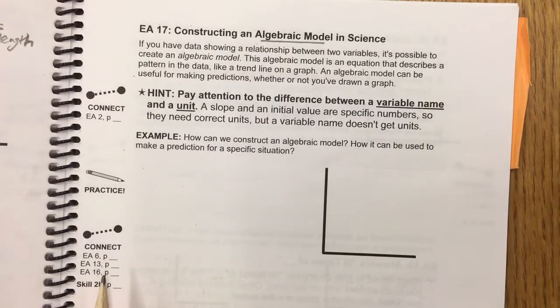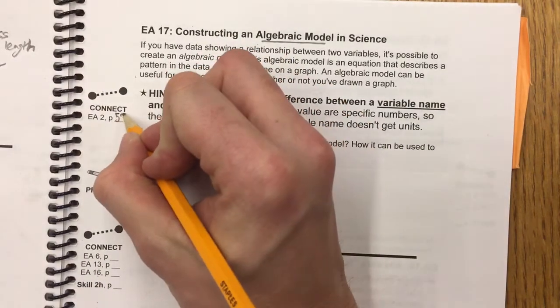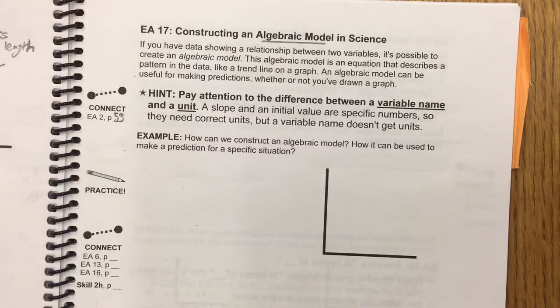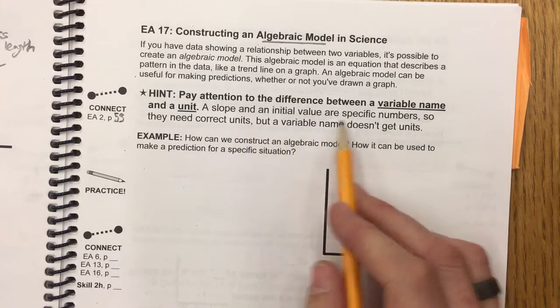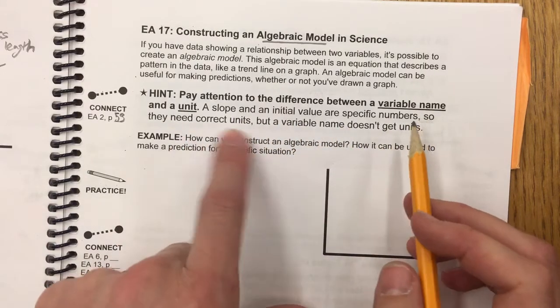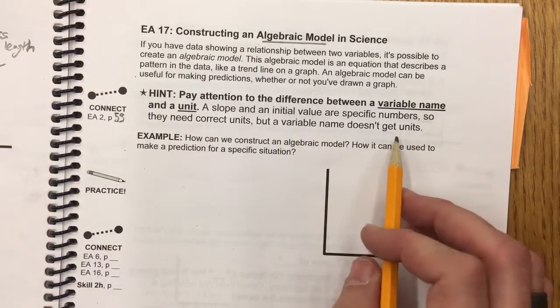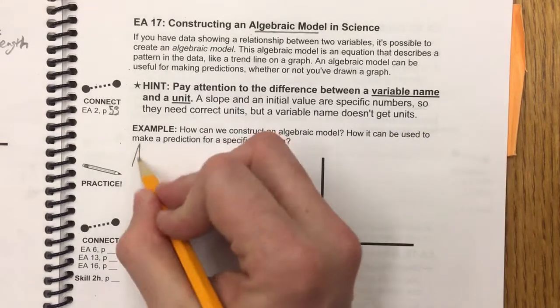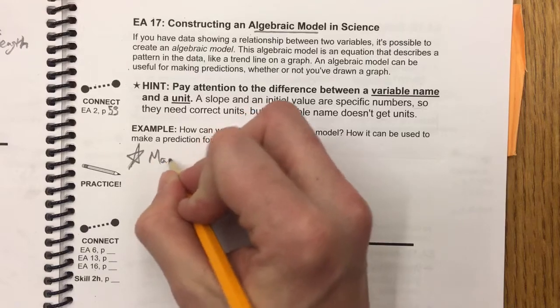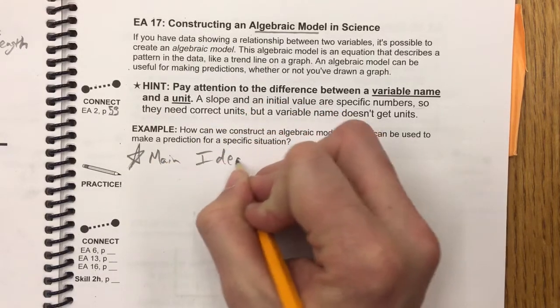EA2, remember, is on page 53, so you want to write that in here. A slope and initial value are specific numbers, so they'll need correct units, but a variable name doesn't get units. We'll see that very soon. Let's start by just writing down the main idea here.